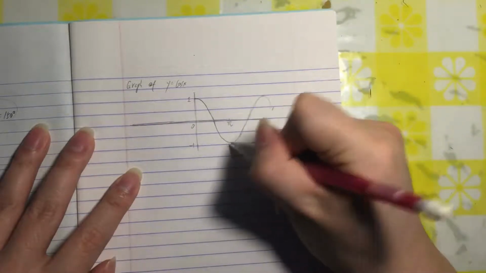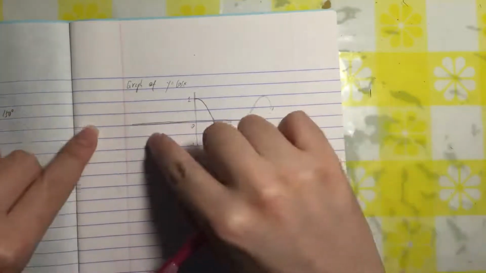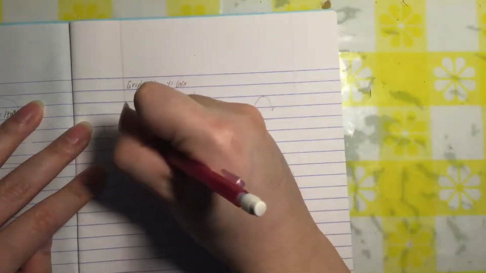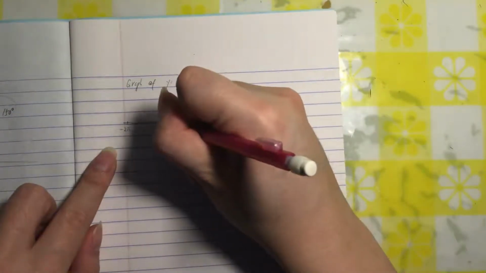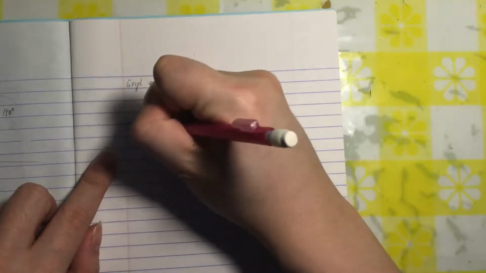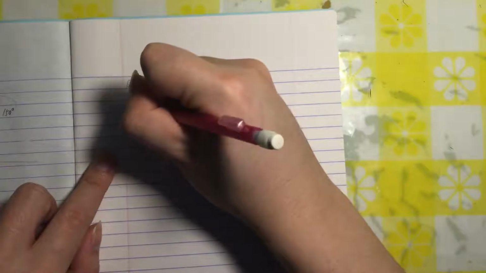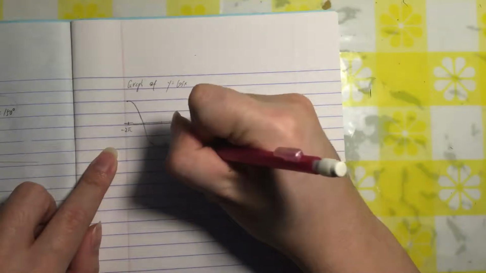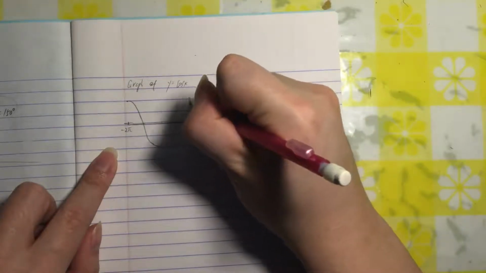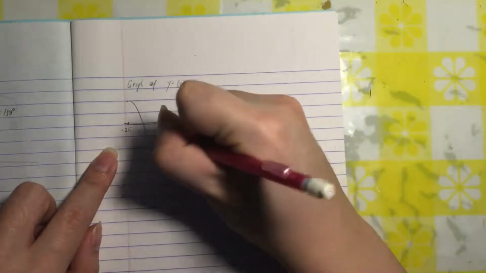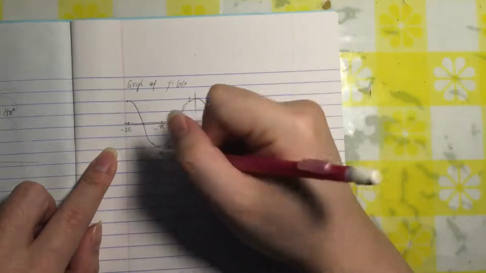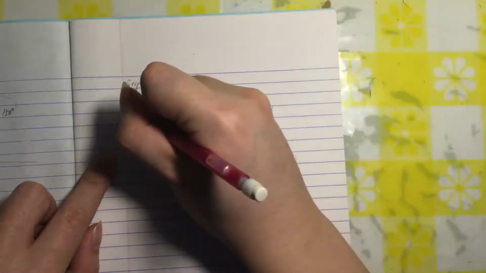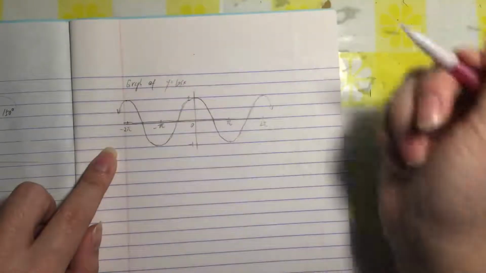And we know that the cosine function repeats itself before and after the first period. From 0 to negative 2 pi, the graph looks exactly the same. At negative pi, it reaches the minimum at negative 1, and at negative 2 pi, it goes back to 1. That's the graph of cosine.